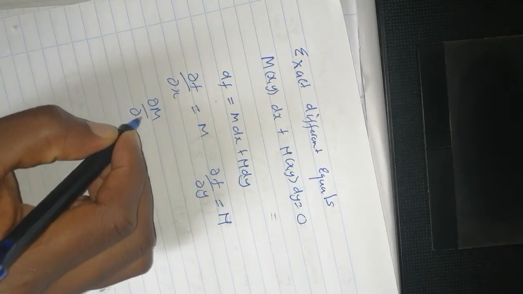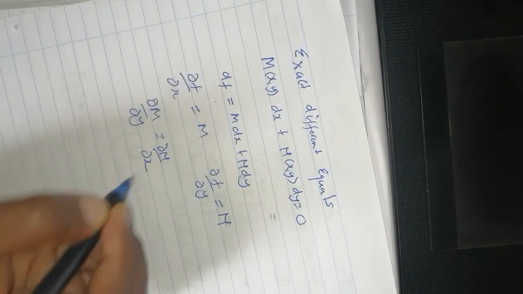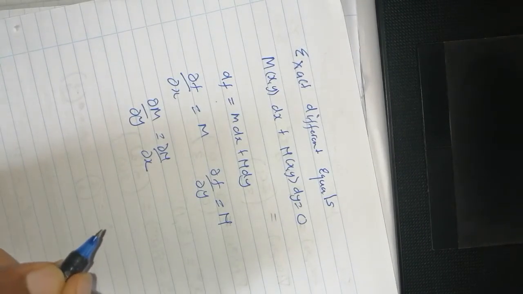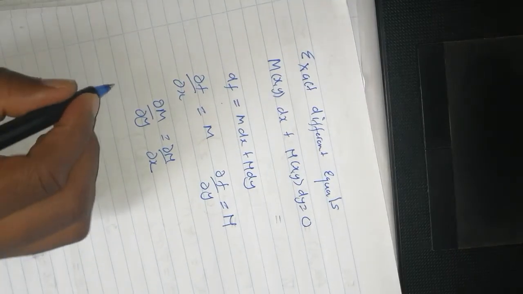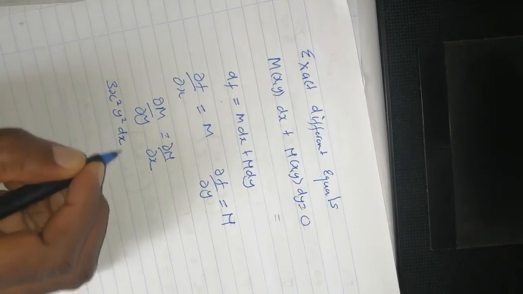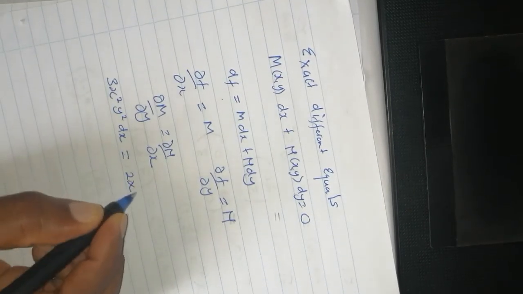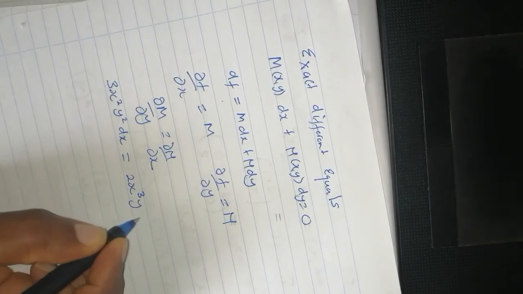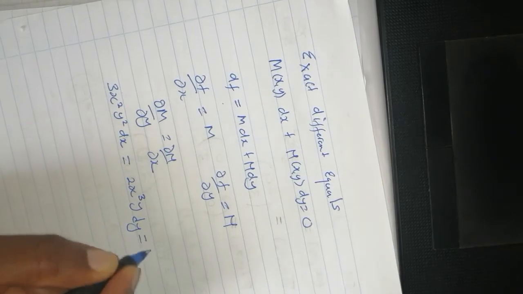Another important condition that we must consider before we take an example is the following: dM over dy should be equal to dN over dx. Now I'm going to take an example. The first thing I'm going to do is show that this equation is exact, and then solve it using this particular method.